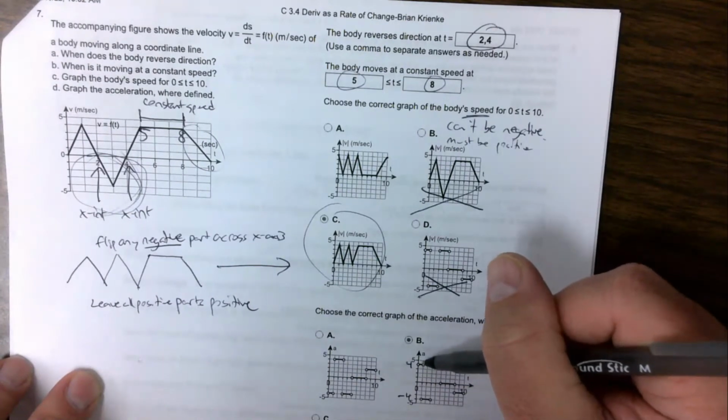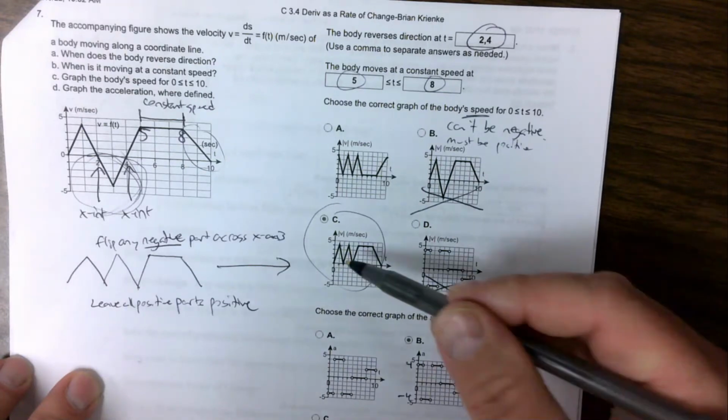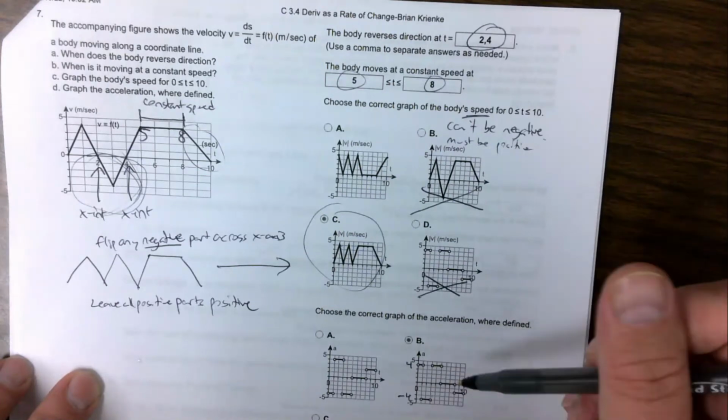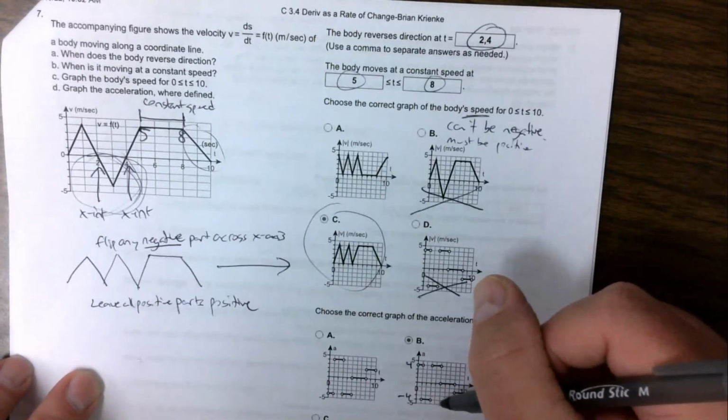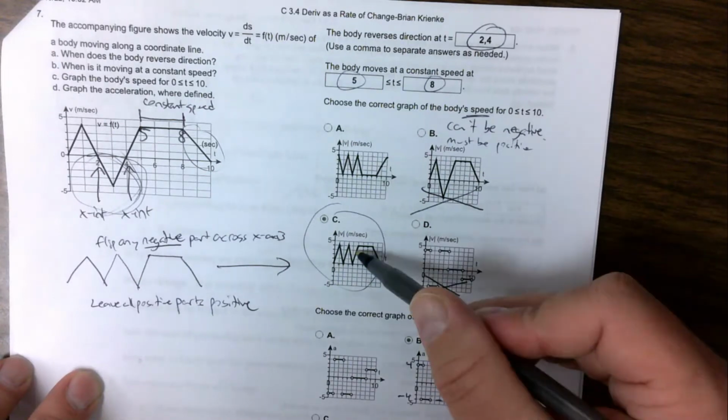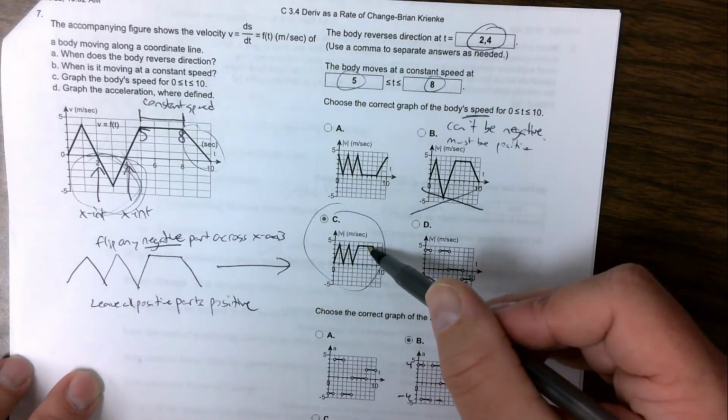Four, -4, 4, 4, -4, 4. I don't see the other part down here. It seems like it should be. And then the flat part should be at 0.